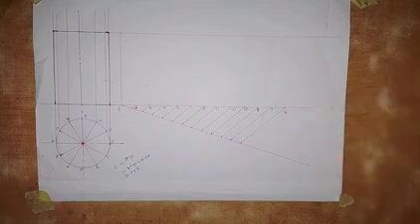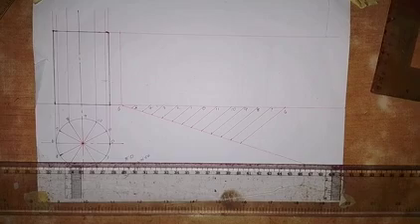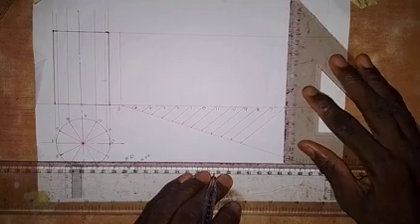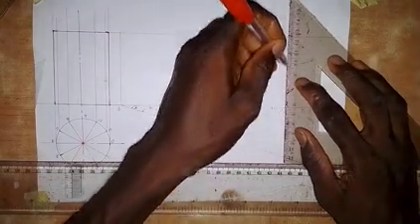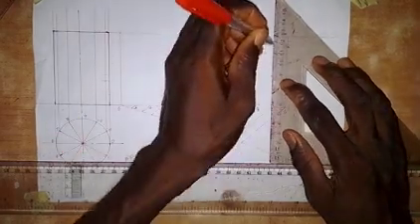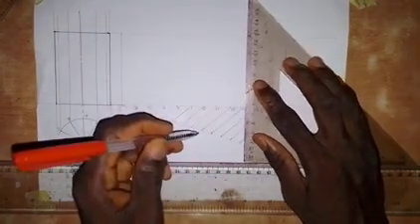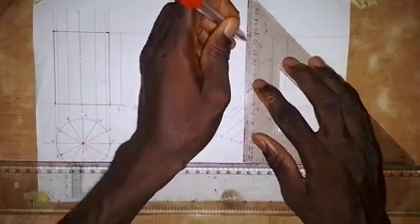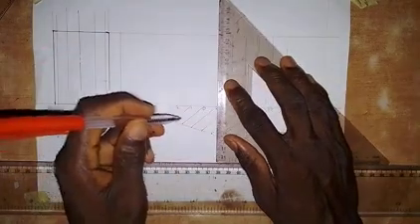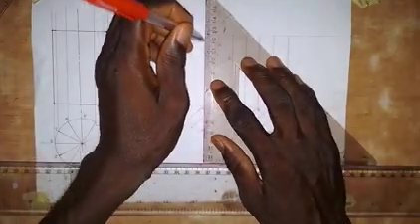Alright, so on each of these points we are going to erect a vertical line. After 7 we get back to 6. We are going to erect a vertical line on each of these points with a continuous thick line. I usually use my red pen for continuous lines. So draw a vertical line here. At point 7, draw a vertical line. At point 8, draw a vertical line. At point 9 here, draw a vertical line. At 10, draw a vertical line. At 11, draw a vertical line.